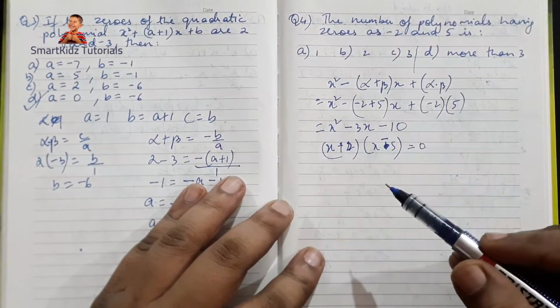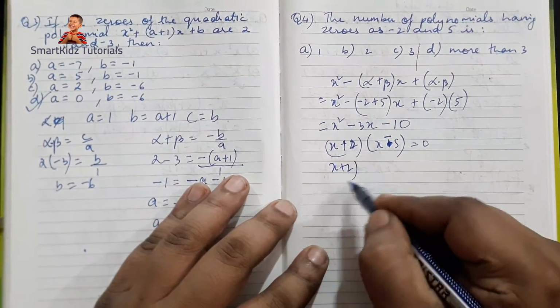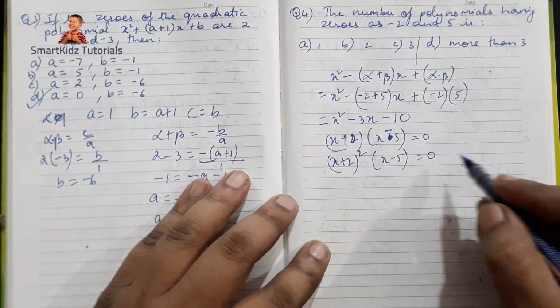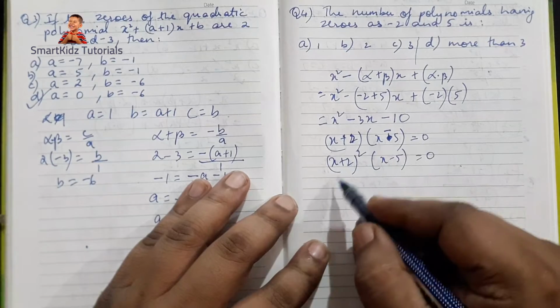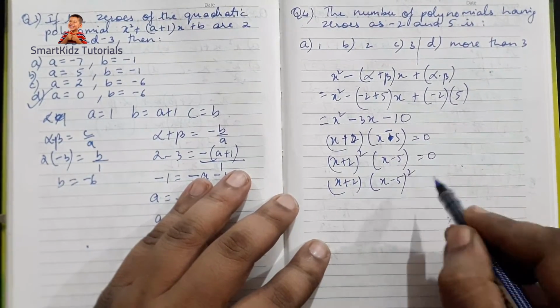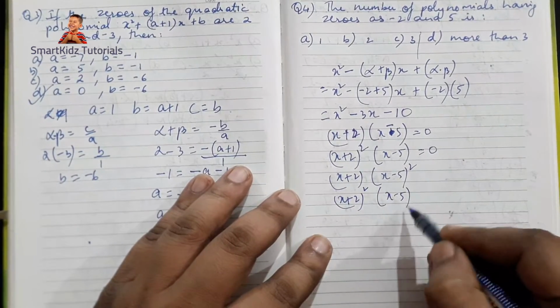But there are other options also possible. For example, x plus 2 whole square into x minus 5, or x plus 2 into x minus 5 whole square, or x plus 2 whole square and x minus 5 whole square.